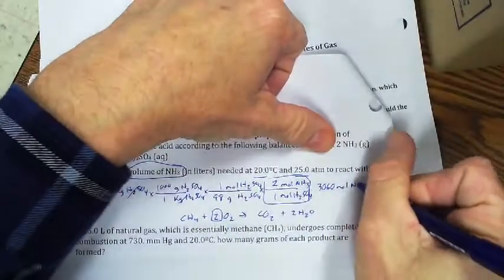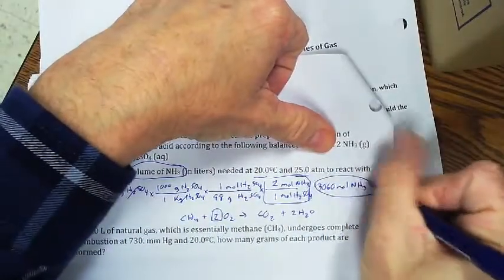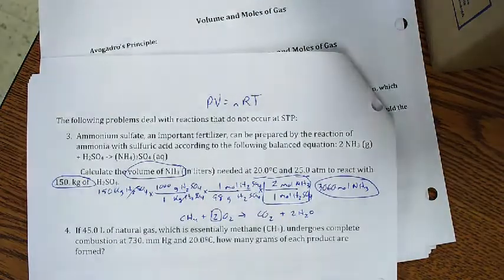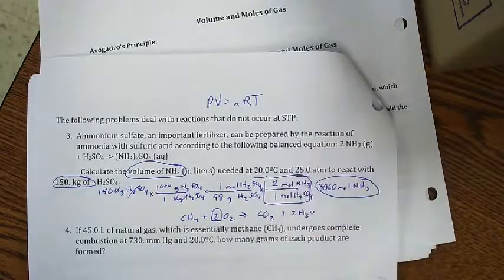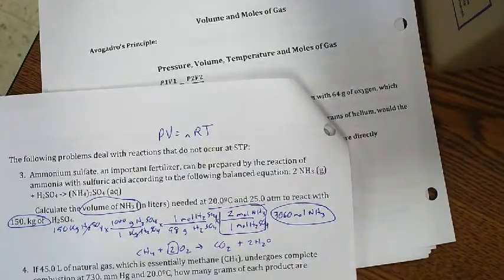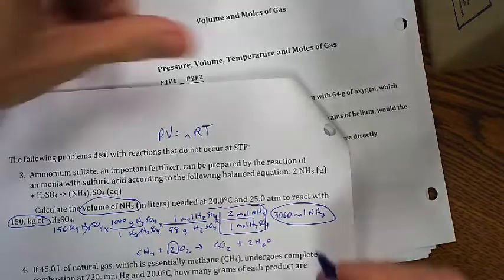3,060 moles of ammonia. Okay, we're not done because they want the answer in liters, but we cannot just multiply that by 22.4 because again, the conditions are not standard. So we're going to plug it into this equation. We have to solve for volume. Now I'm going to rearrange that equation real quick to show you how we move pressure to the other side.